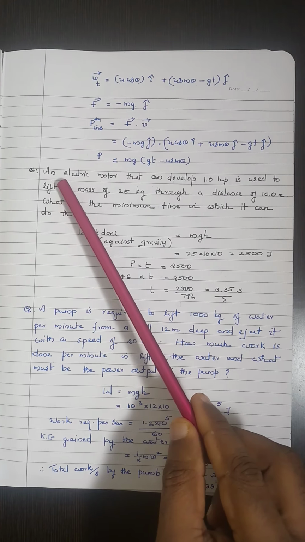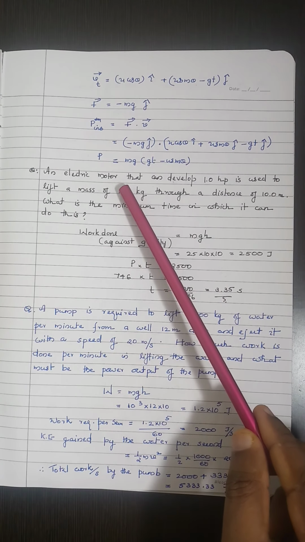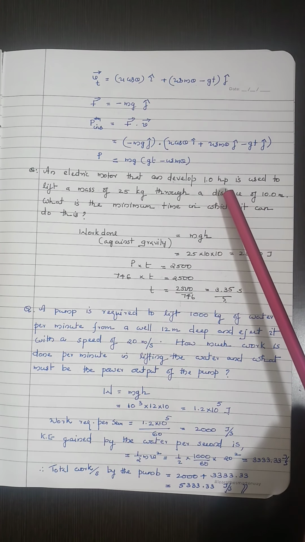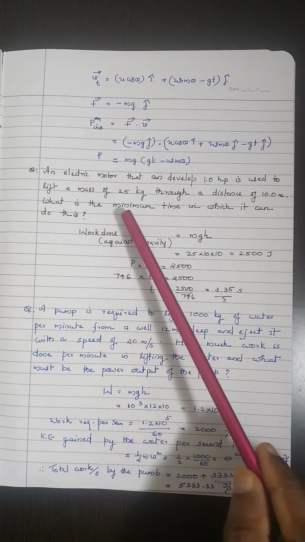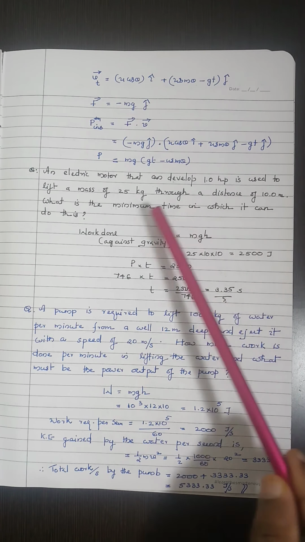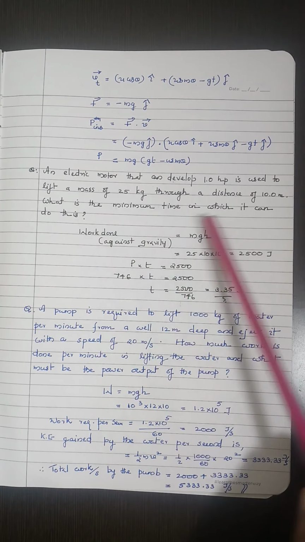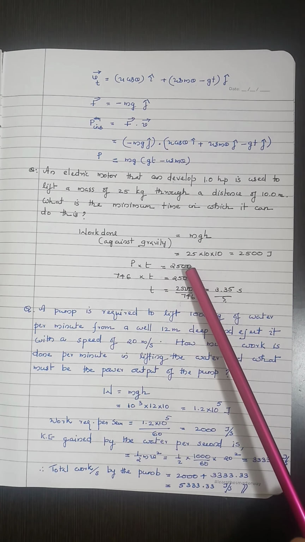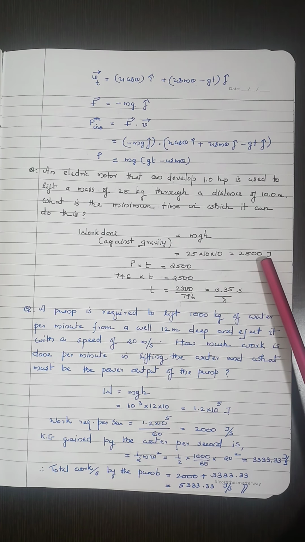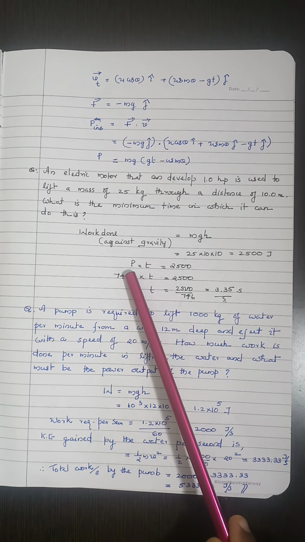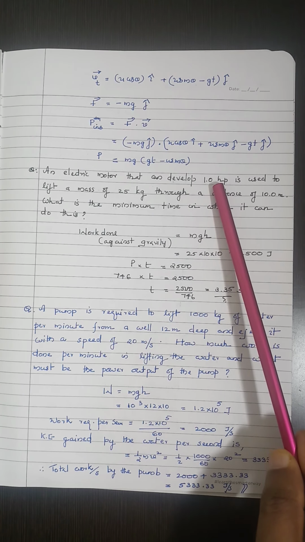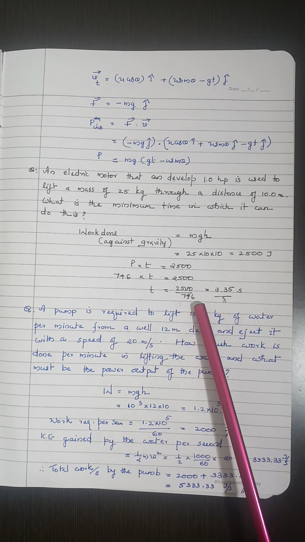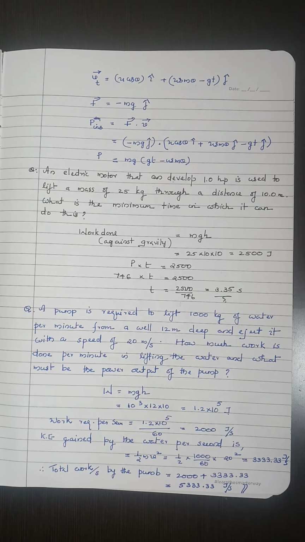The next question. An electric motor that can develop 1 horsepower, the commercial unit of horsepower, is used to lift a mass of 25 kilogram through a distance of 10 meter. What is the minimum time in which it can do this? You know the work done, mgh, is 2500 joule, that is power into time. The power is 1 horsepower, that means 746 watt. So time is 2500 by 746.